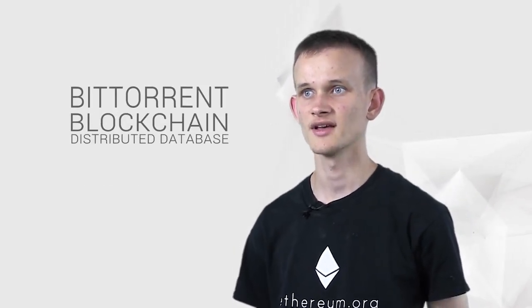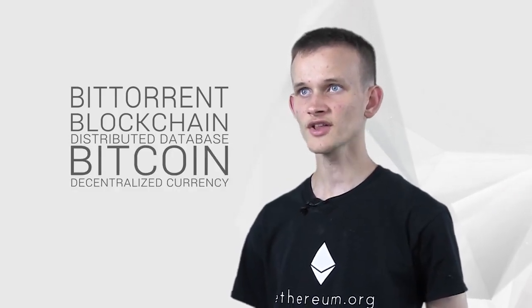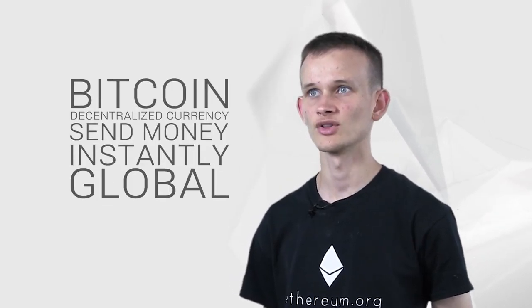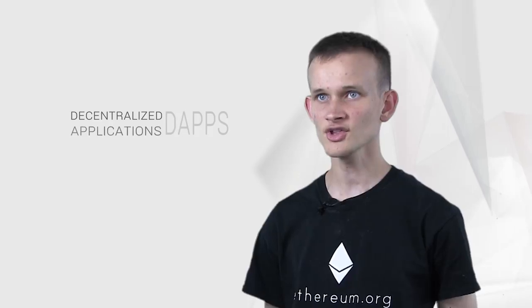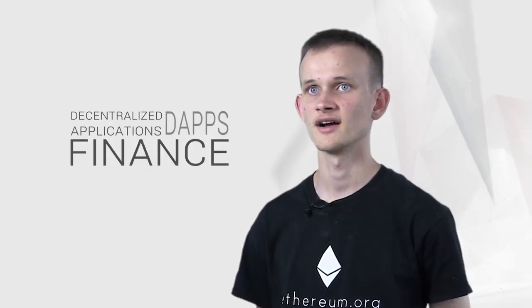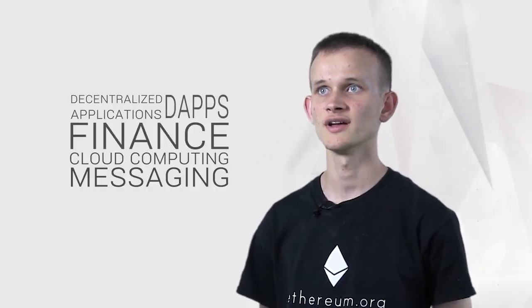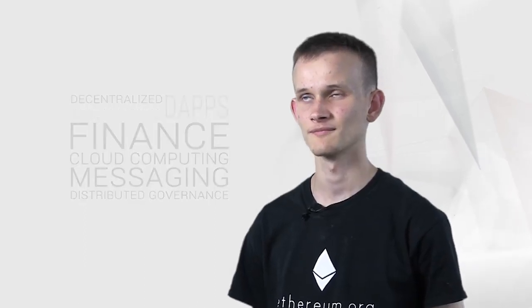5 years later, Satoshi Nakamoto came up with the idea of a blockchain, a sort of distributed database, and used it to build Bitcoin, the world's first decentralized currency. Decentralized currencies like Bitcoin allow people to send money instantly anywhere around the world with no regard for national borders with negligible fees. Bitcoin is increasingly being used for international remittances, micropayments, and commerce online. Decentralized applications for finance, cloud computing, messaging, and distributed governance are soon to come.